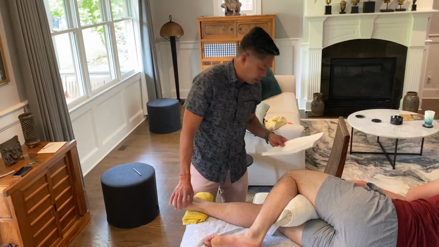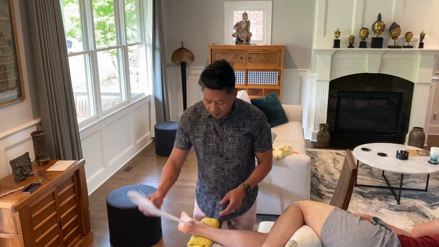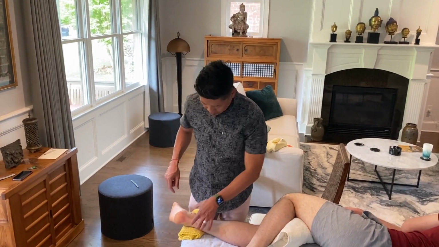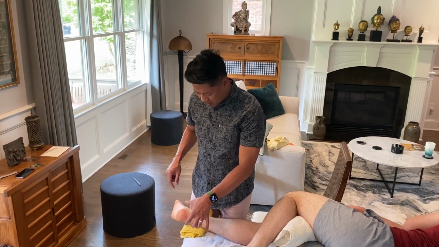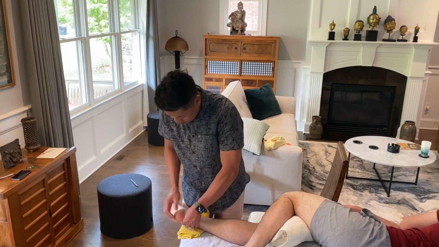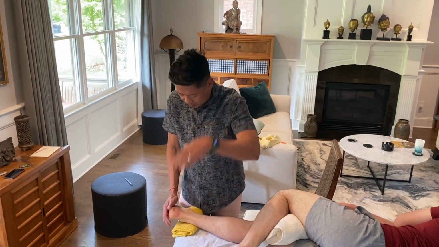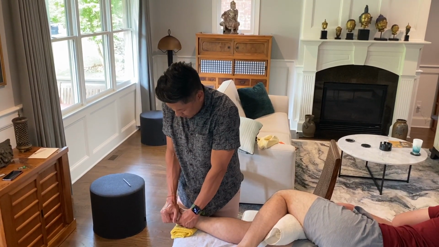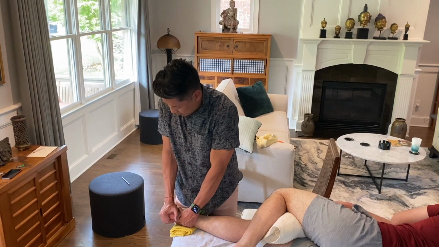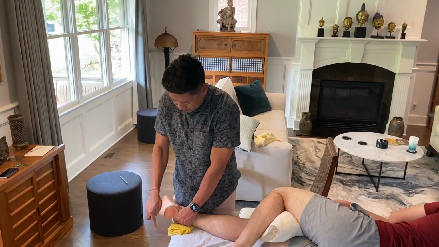So again, for your lateral glide, you're gonna stabilize your tibia, your fibula, and then your talus bone. Grip them in a C manner. I like the C grip. Palpate for the joint line and then just glide them in this direction.